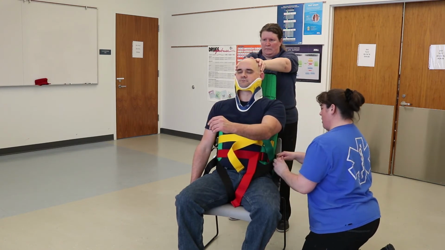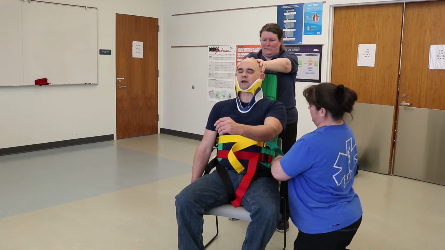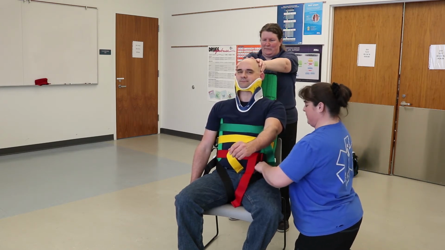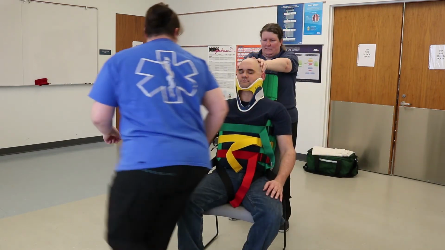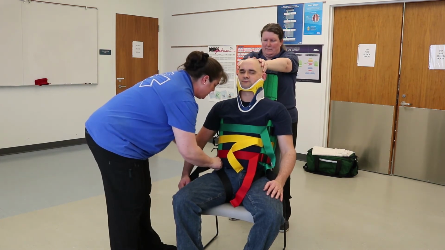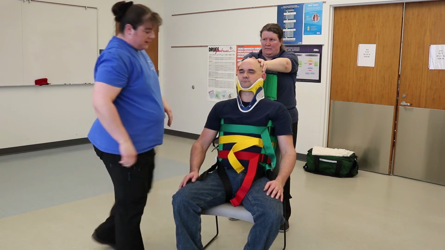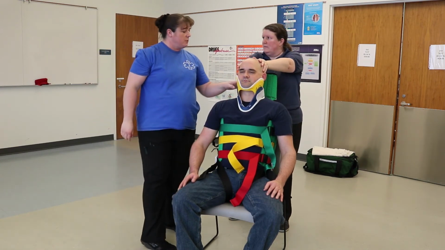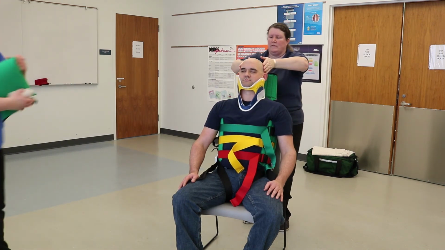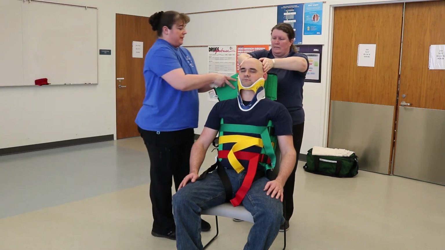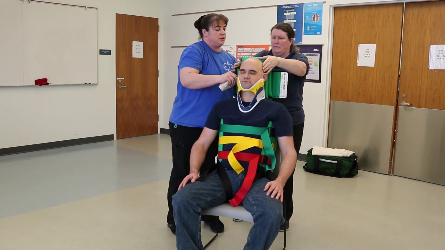Are any adjustments necessary? I don't think so. Okay. And I'll secure and tighten the hip straps. Okay. Now I'm going to measure and apply padding between the back of the head and the device, and ask my partner to continue to hold C-spine.